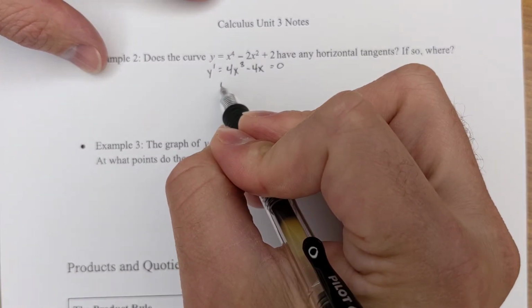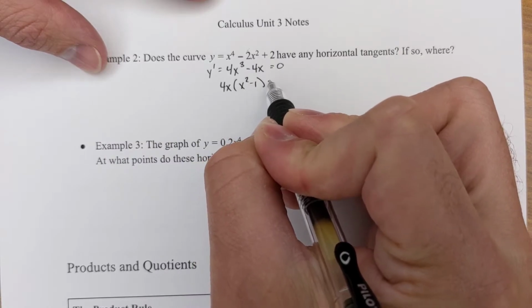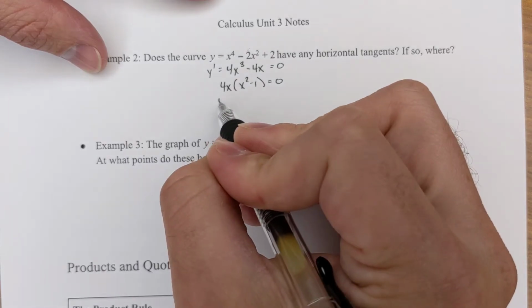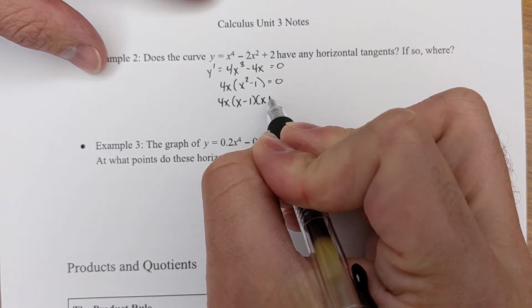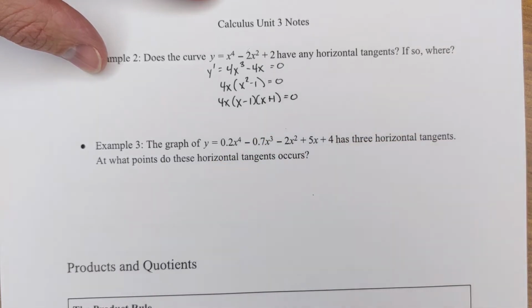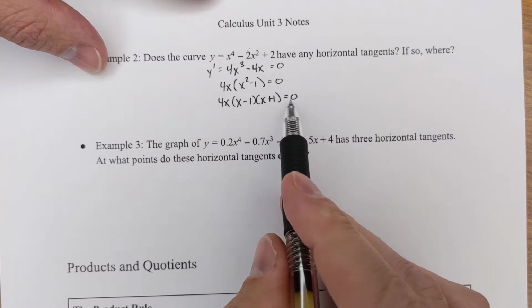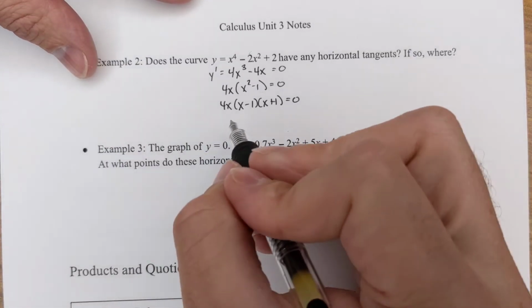This is factorable. I can take a 4x out, which leaves me x squared minus 1. Now this is also factorable. X squared minus 1 is a difference of squares. So this would be the full factoring of 4x cubed minus 4x. So where is this equal to 0? Well, it's equal to 0 in 3 places. 4 times what number is 0?